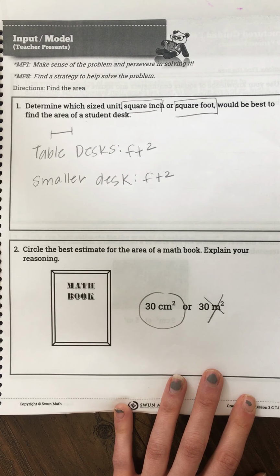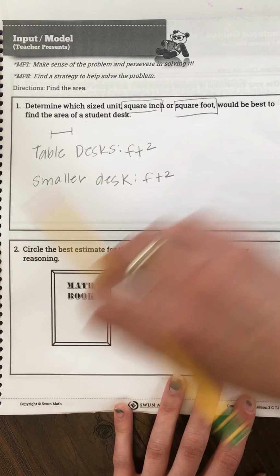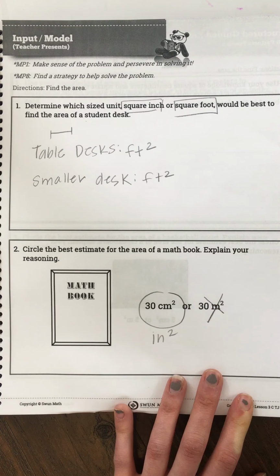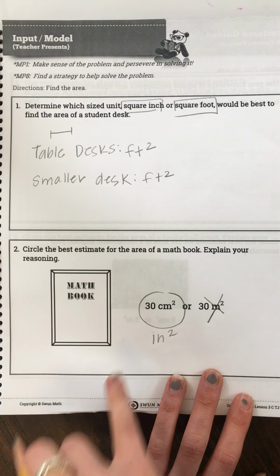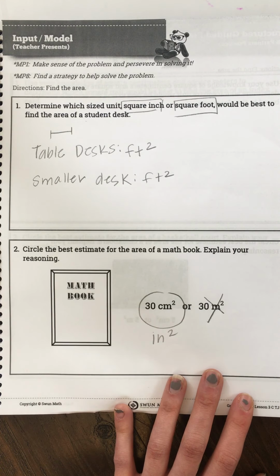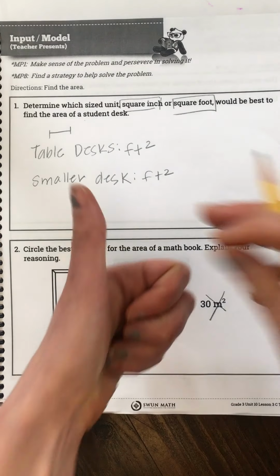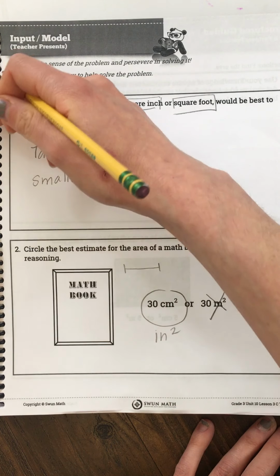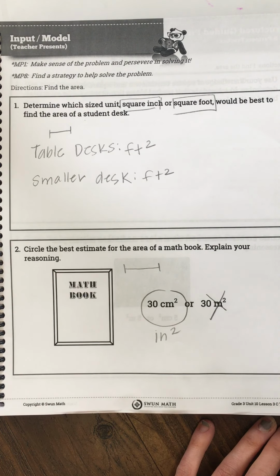Now I want you to think for a second, can you come up with another way to measure the surface area of your math book that's not centimeters squared? Is there a different unit that you can use besides that? There is. If you said inches squared, I would say that you are also correct, although it wouldn't be 30 inches squared. It would be smaller. We know that inches are larger than centimeters, so I would have less of them. But inches are about this size, and I can definitely use that to measure my book. That would make sense, okay?